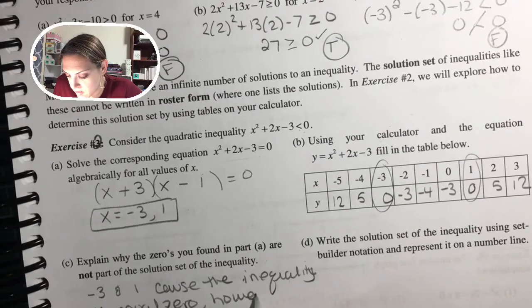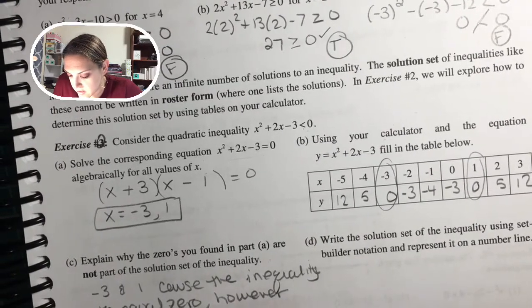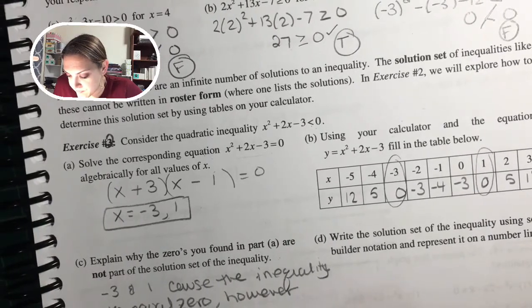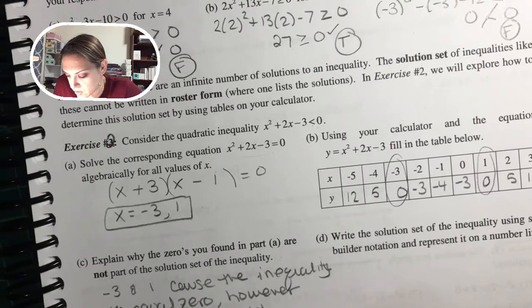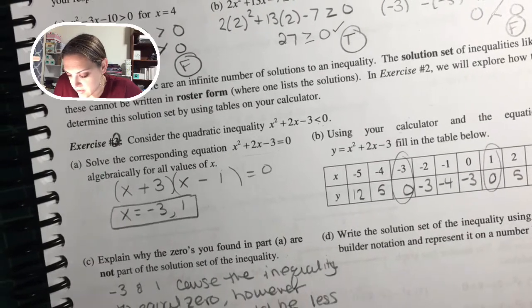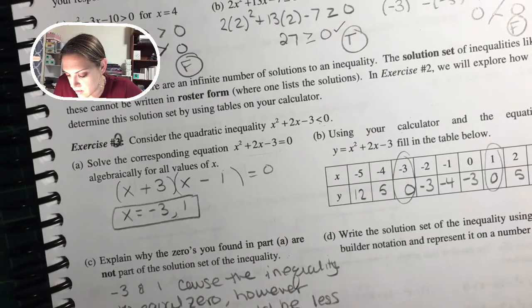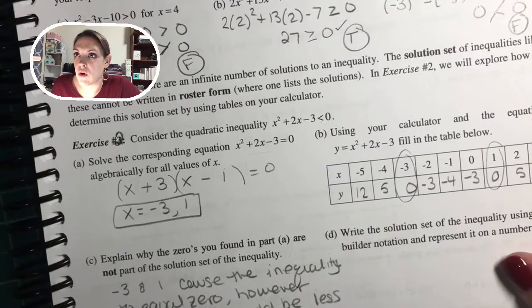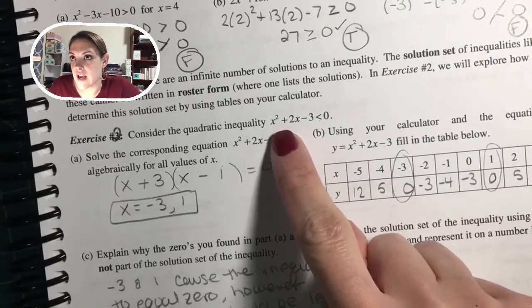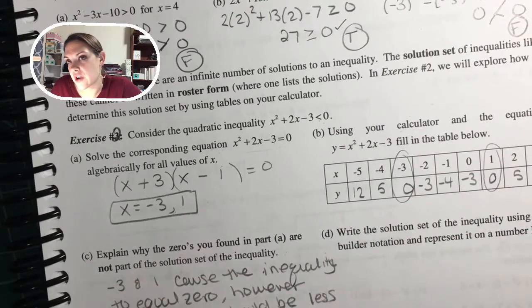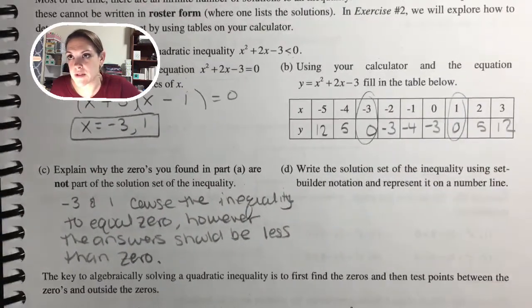However, the answers should be less than 0. That's what we want. We want to know the values of x that will cause this left side to be less than 0. Those are going to cause it to equal 0. Oops, sorry guys.